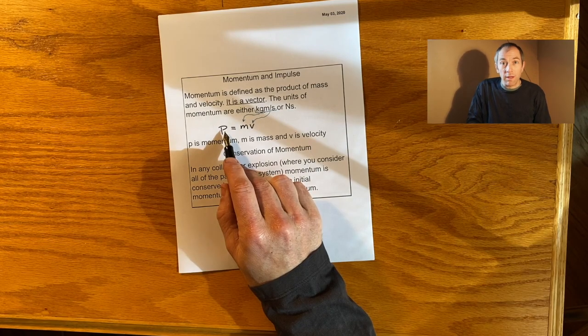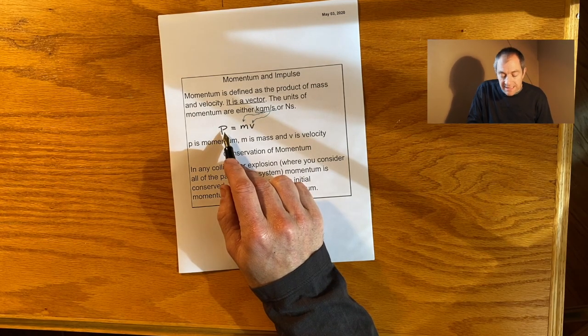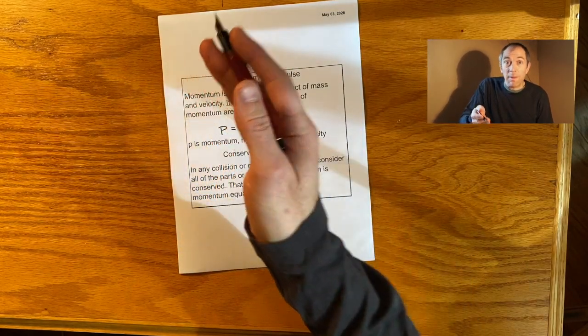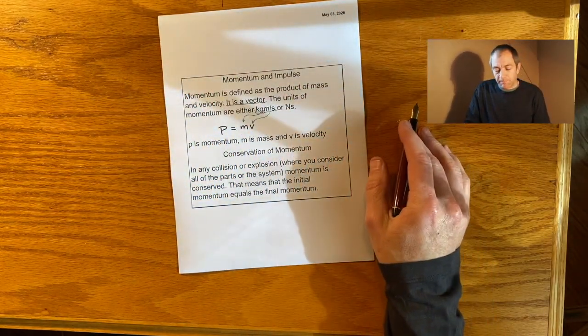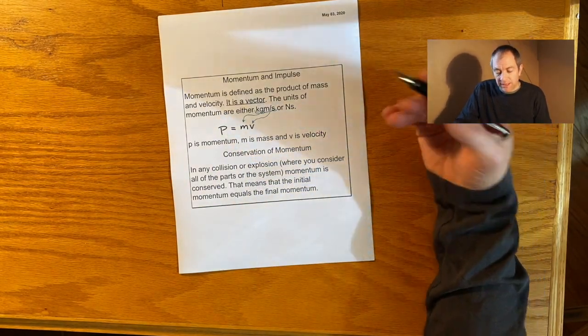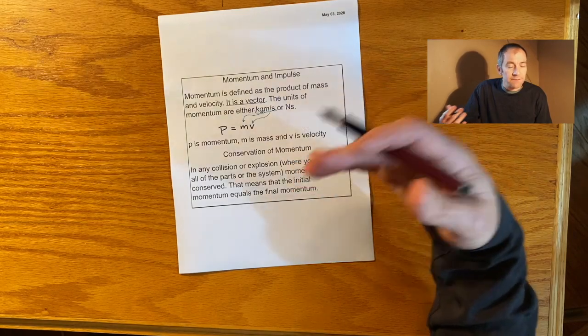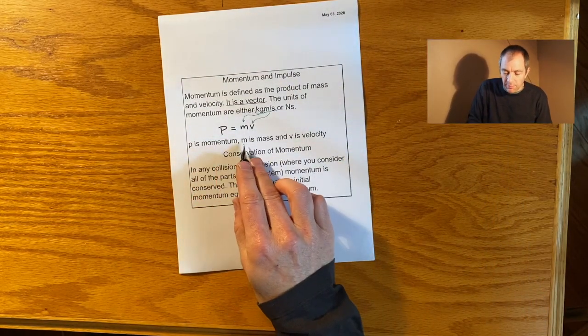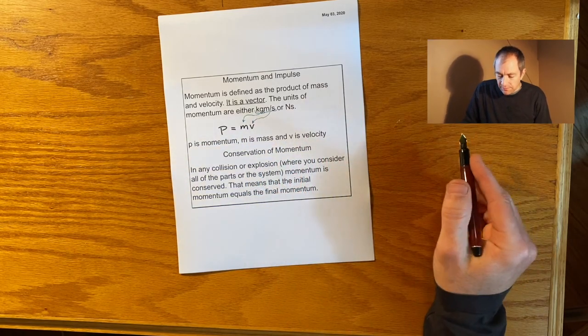P is what they use for the symbol for momentum. It's a lowercase p, because of course we don't want to mix it up with power, which is an uppercase P. I think I looked up somewhere, the reason they use P is because in a different language it was for impetus, hence the P in impetus. So p is momentum, m is mass, and v is velocity.